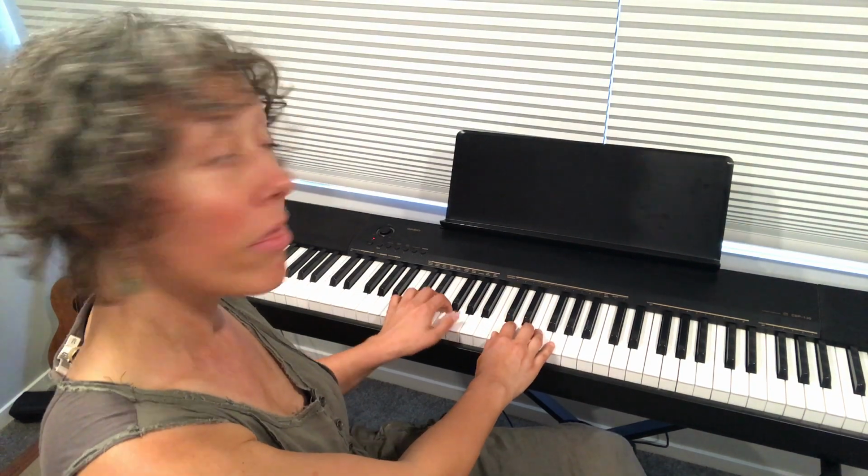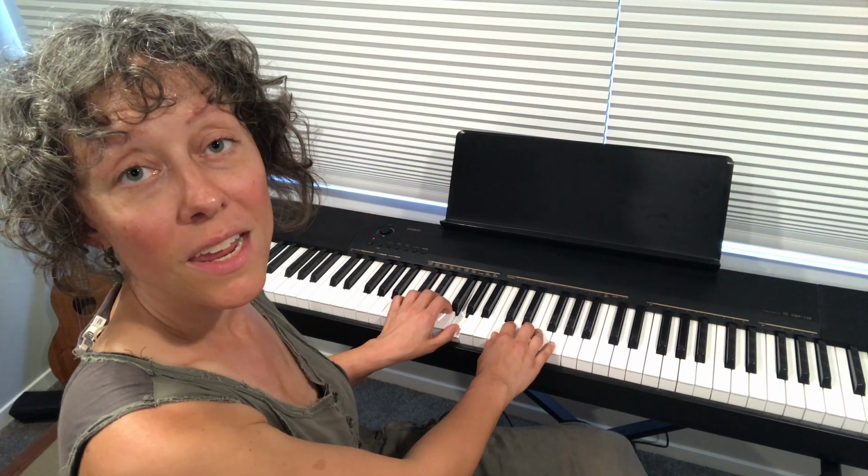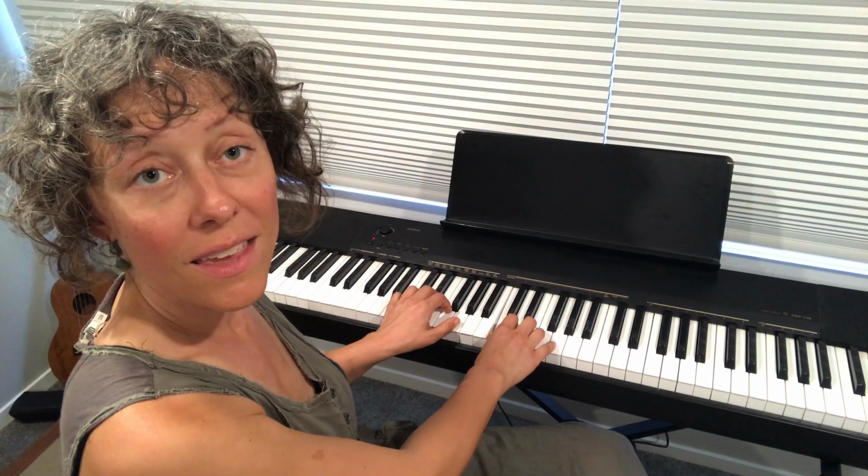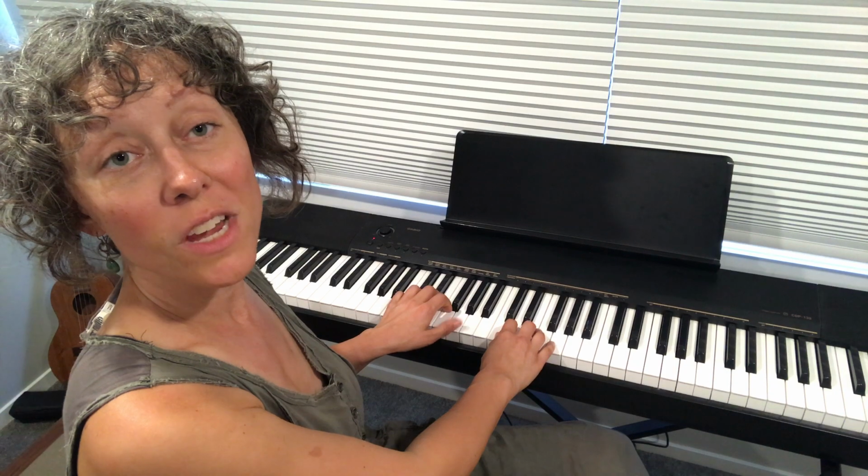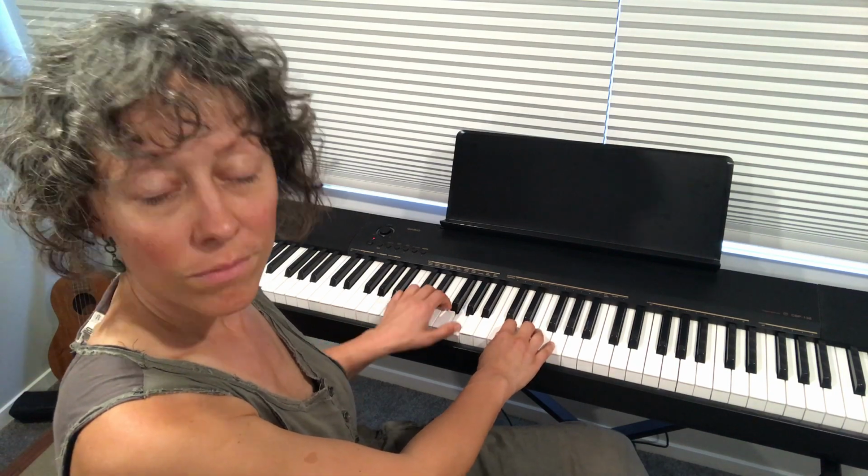So my left hand thumb is on G, just below middle C. So I'm going to hit my G, left hand thumb, 3 times.